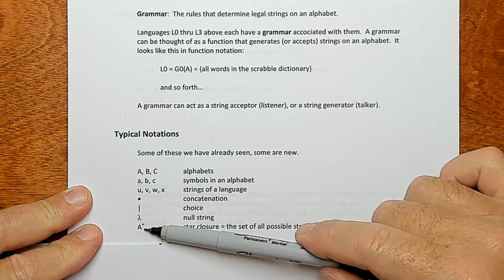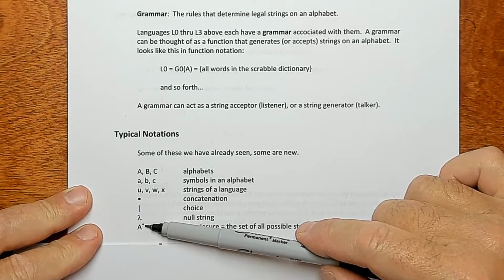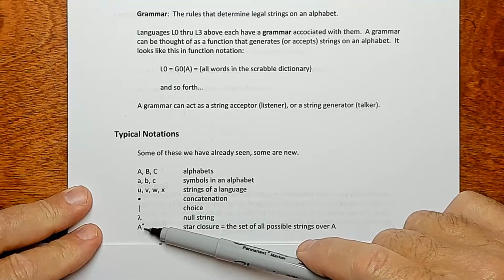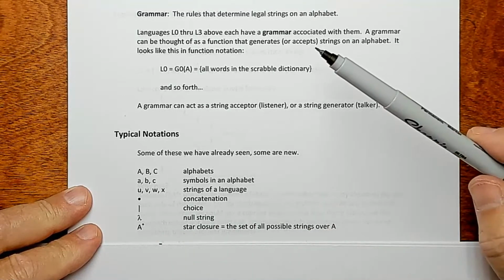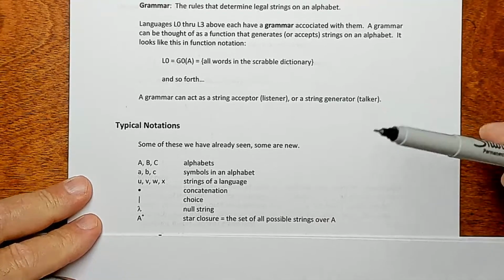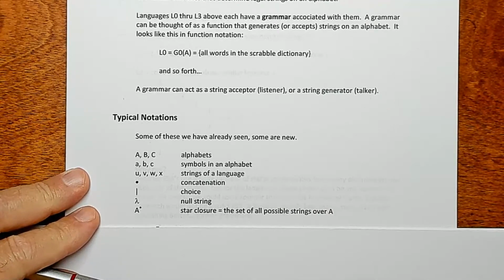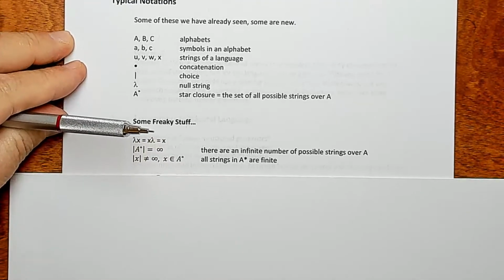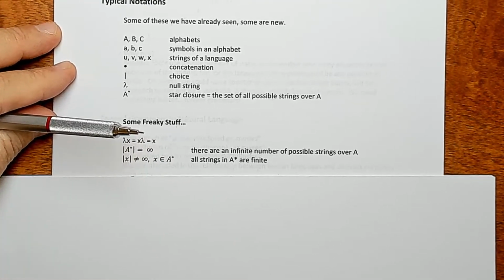Basically, a language is a subset of the star closure, because a language is a set of valid strings on an alphabet. Not all possible strings, but just valid strings. Now, before we go on, let's deal with what we've laid out here.